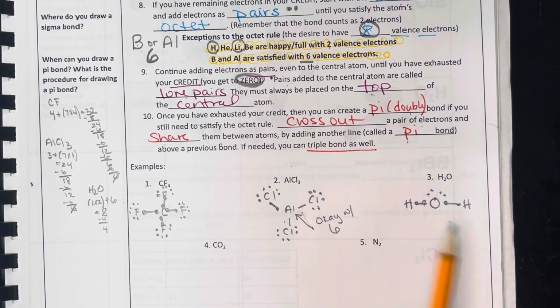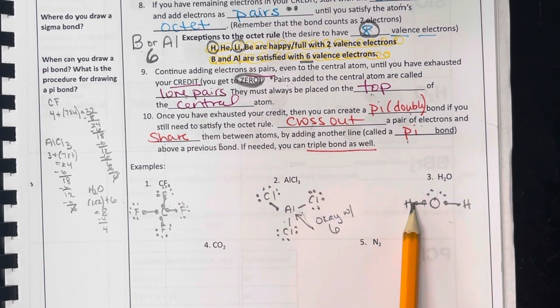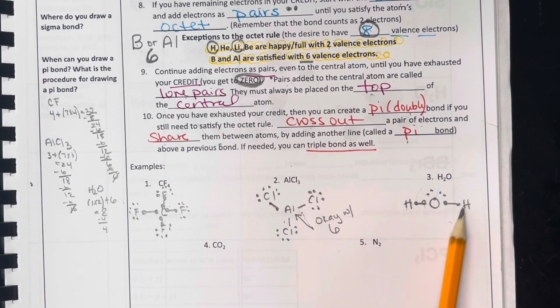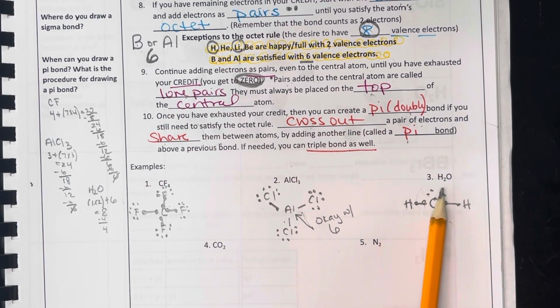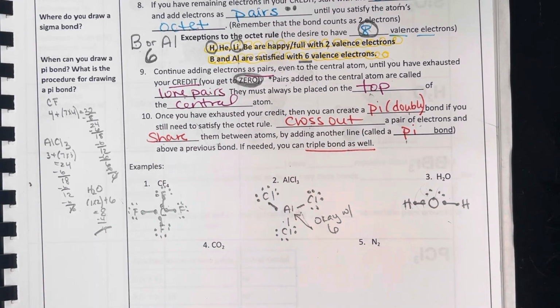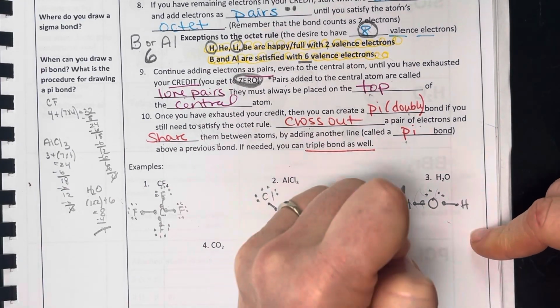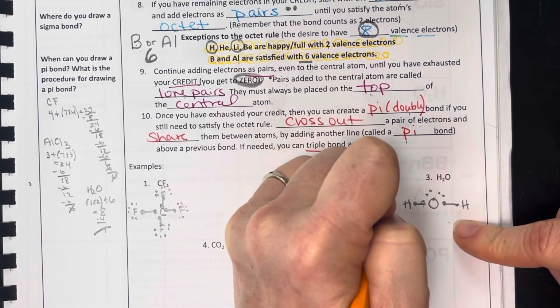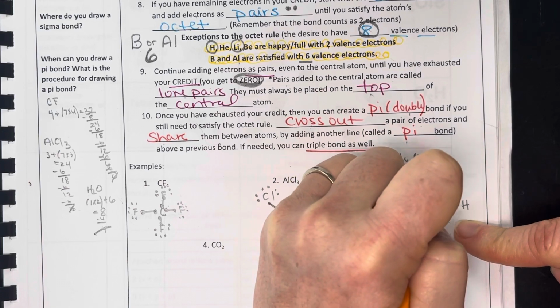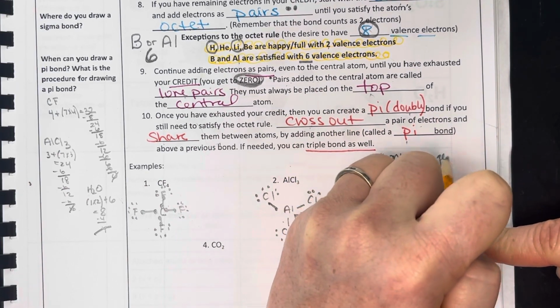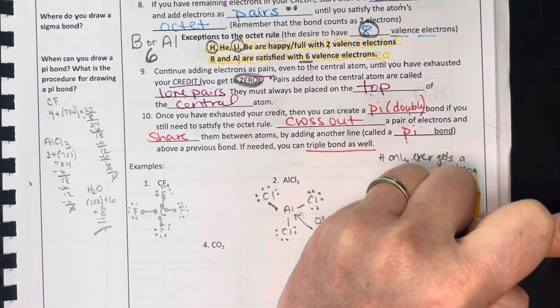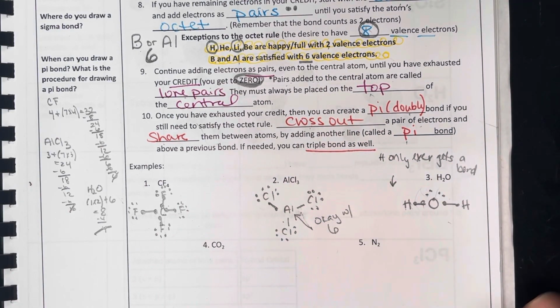If I go back and check to see who's satisfied, hydrogen only has 2 that it can claim, but hydrogen only wants 2. So both of the hydrogens are satisfied. And if I count around an oxygen, 2, 4, 6, 8, oxygen has what it needs as well. And I got down to 0. So I make a note on the bottom of my page, and I would encourage you to make a note as well, that hydrogen only ever gets a bond. No dots, okay? No dots on hydrogen. It can only ever get a bond.